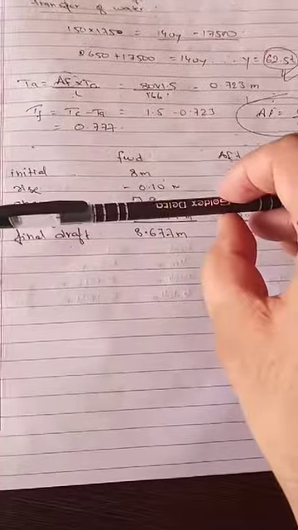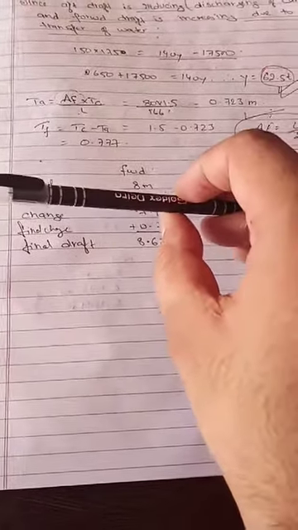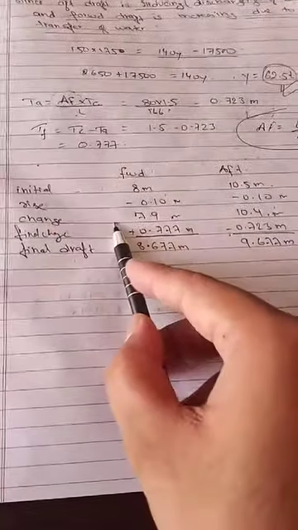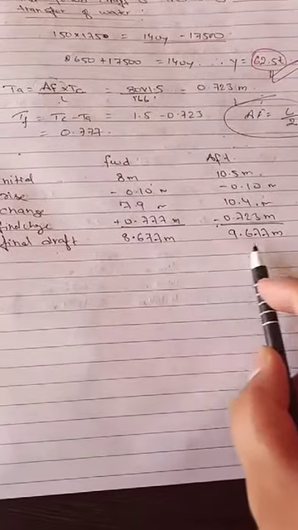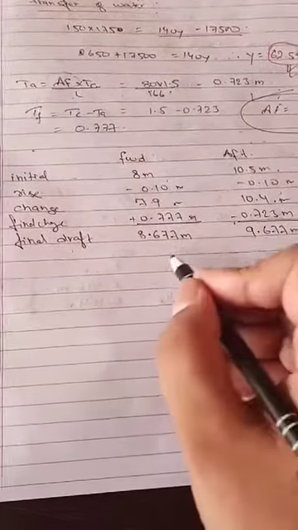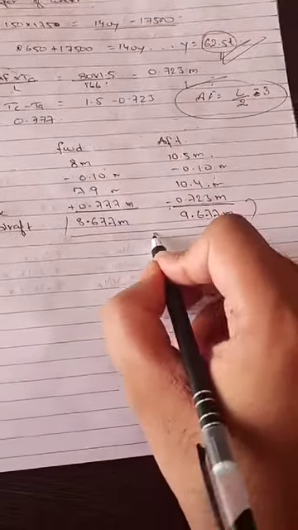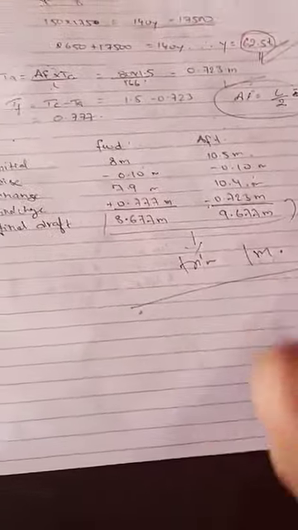So if it is going to rise, then obviously the forward part is going to sink. Therefore I added. So the final draft is 8.677 and 9.677. So here we have our final draft, and you can also see that the trim is 1 meter as per the question.